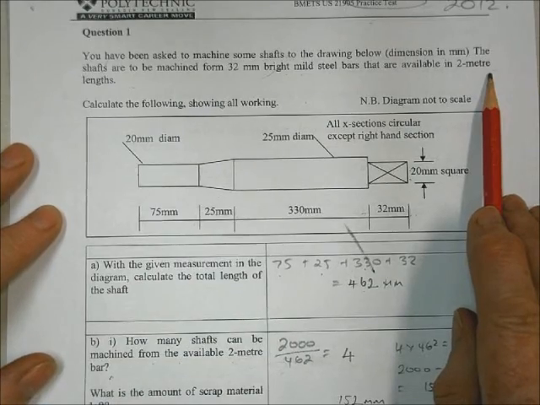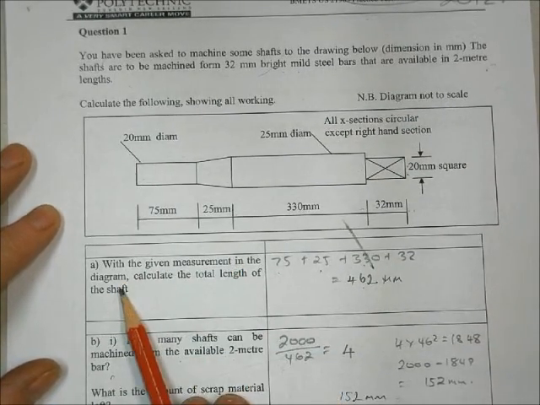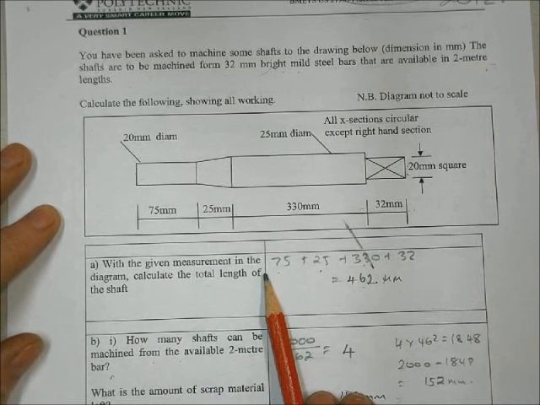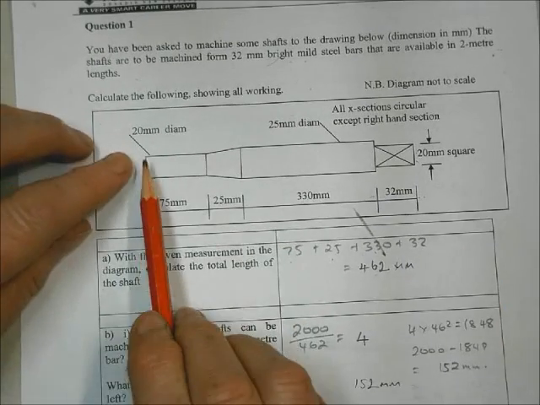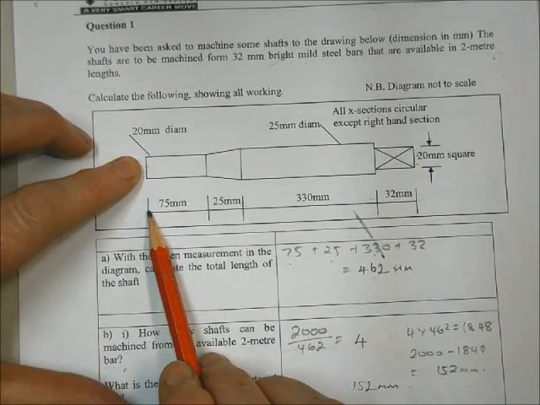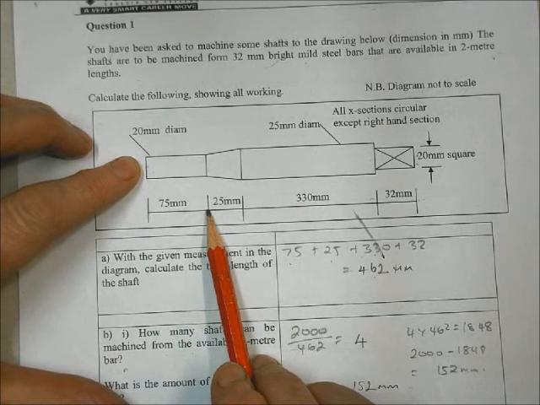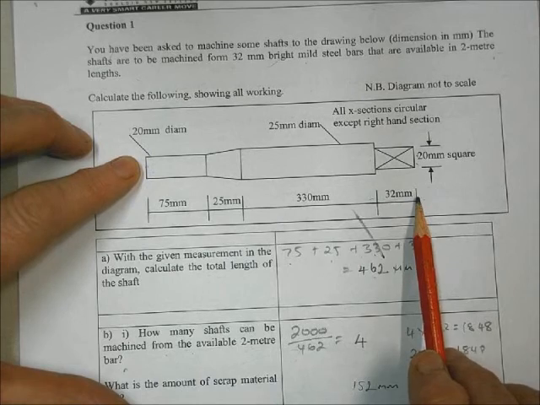Okay, so the first question is, with the given measurement in the diagram, calculate the total length of the shaft. Okay, so the shaft begins at this end and it ends at this end, and we're given measurements for each section of the shaft. Okay, so we've got 4 sections starting here.